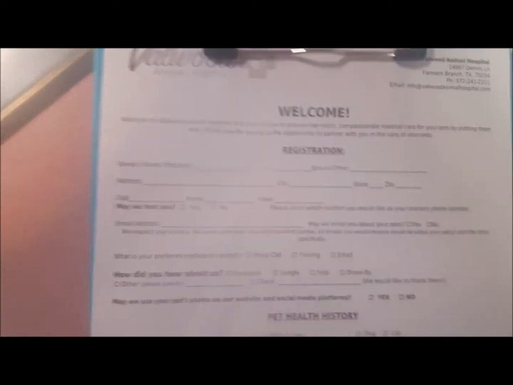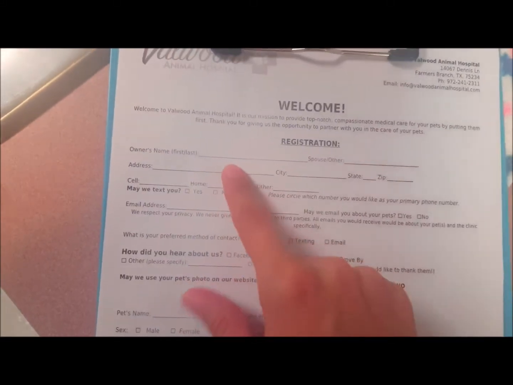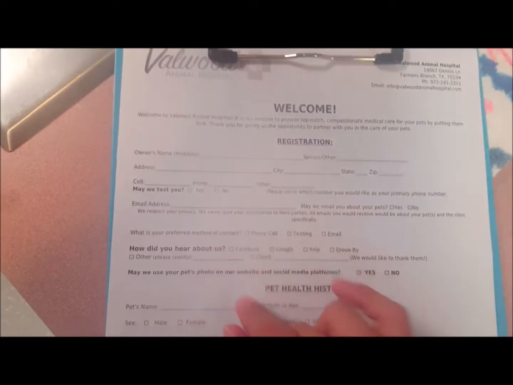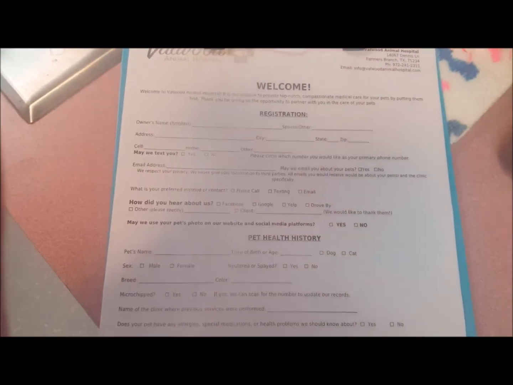Today I will be discussing our admission forms and how we keep track of our patients' records. So we can take a quick look at it. This is for new clients. We would get our owner's name, address, cell phone number. We would see how they heard about us, and then we would get our patient signalment.